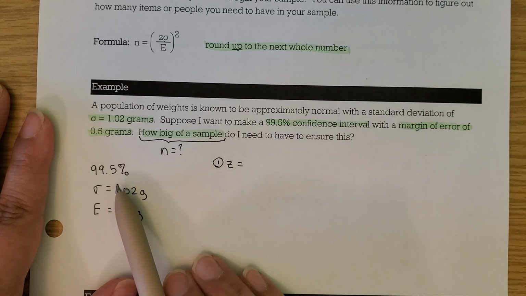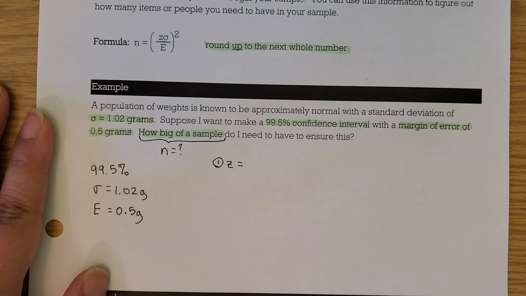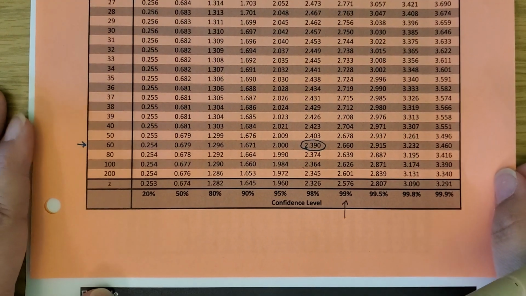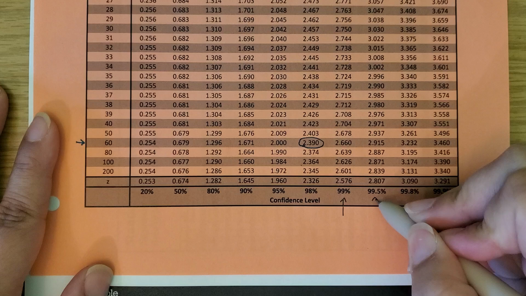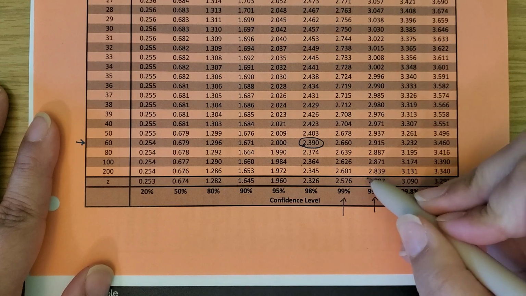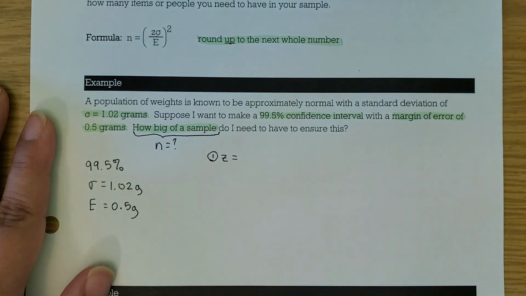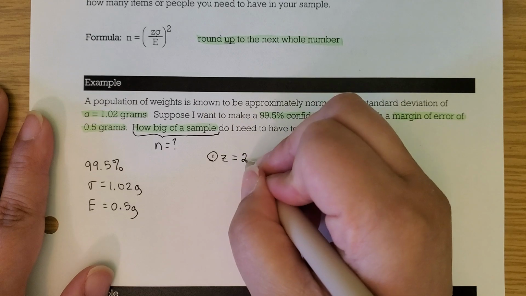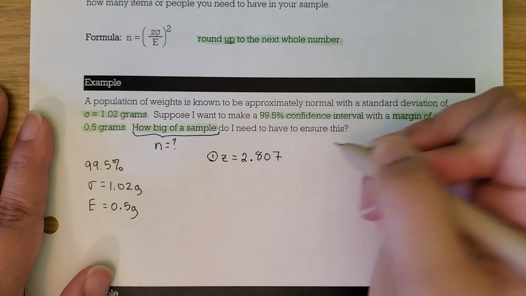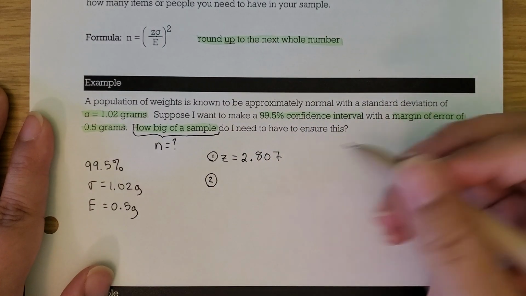And I do that by using my confidence level. So our level of confidence is 99.5%. So I'm going to go to my table, and at 99.5%, I'm going to look for my z-score, so 2.807. So z is 2.807. Cool. Now I can plug into my formula.